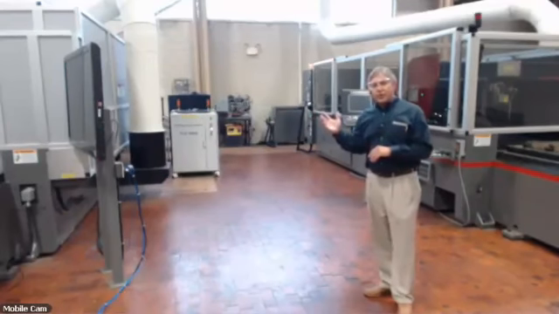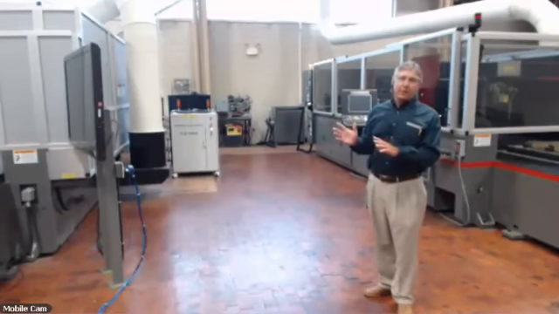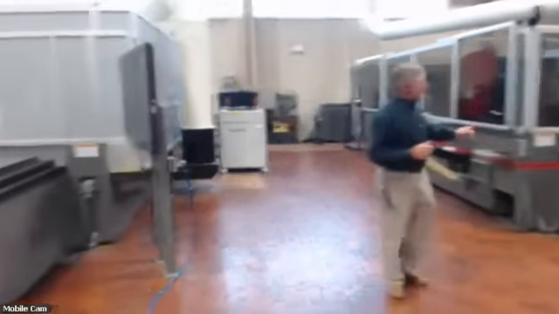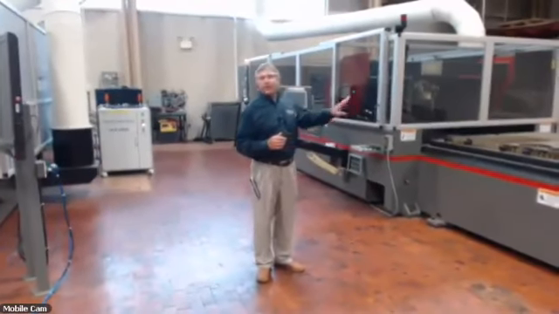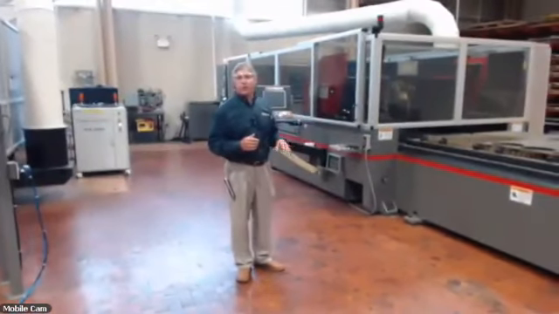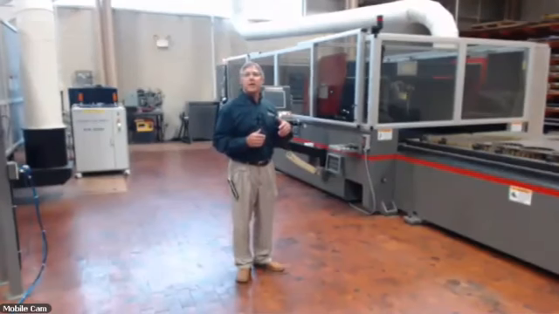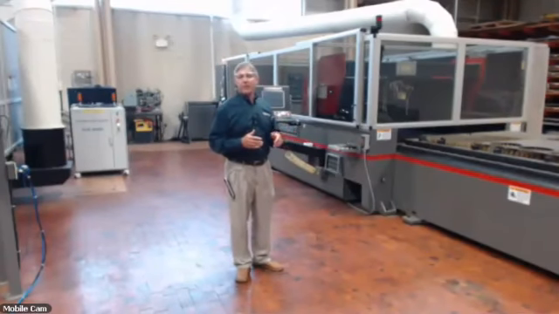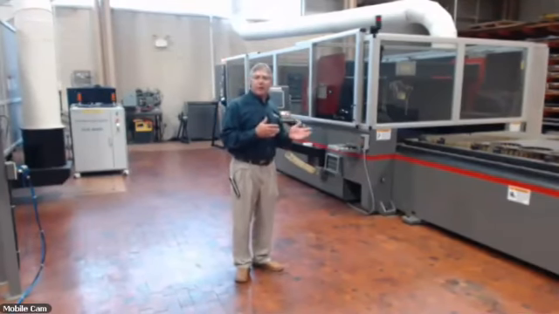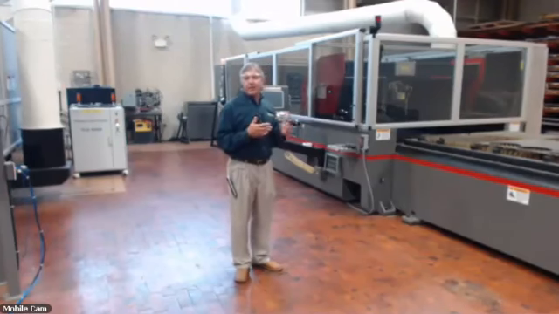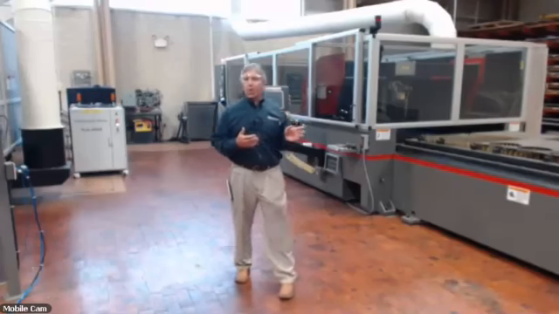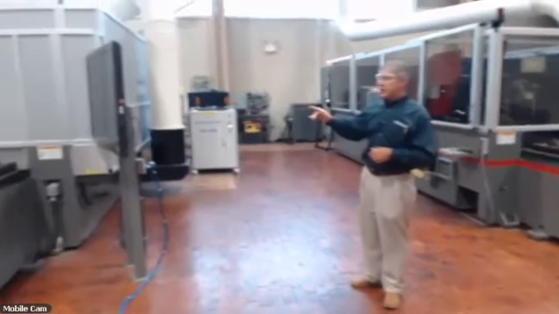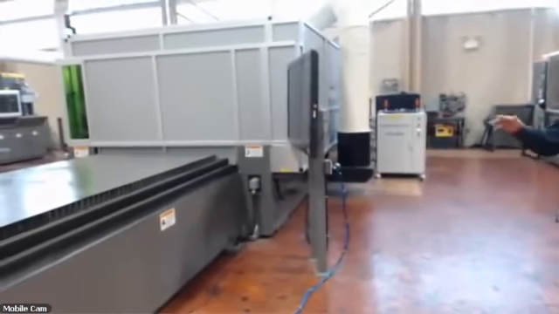However, the main thing visually that you'll notice is the different styles of enclosures on these two machines. The CO2 machine here to my left has a plexiglass type of an enclosure, see-through enclosure, and that's because the wavelength of a CO2 is a longer infrared wavelength and requires a different type of guarding for your eyes, and that certainly works well to protect you from that longer infrared wavelength. The fiber machine on my right has a shorter infrared. It's still out of the visible spectrum.